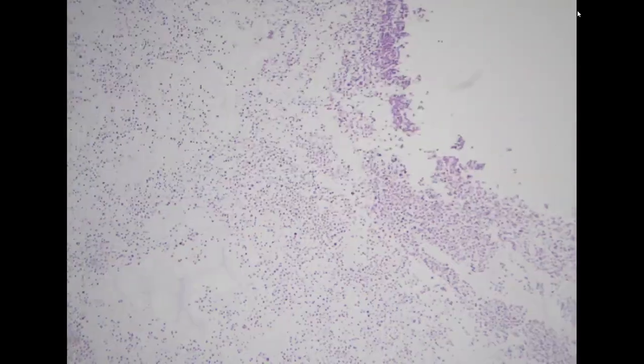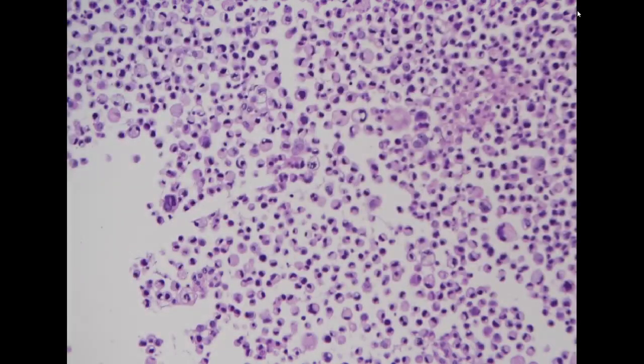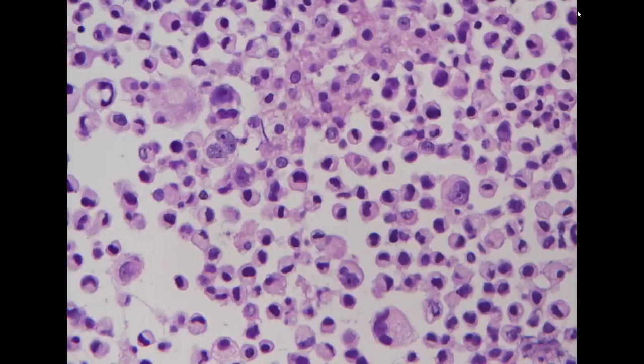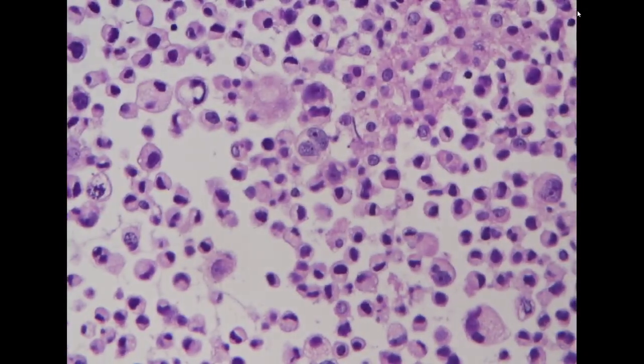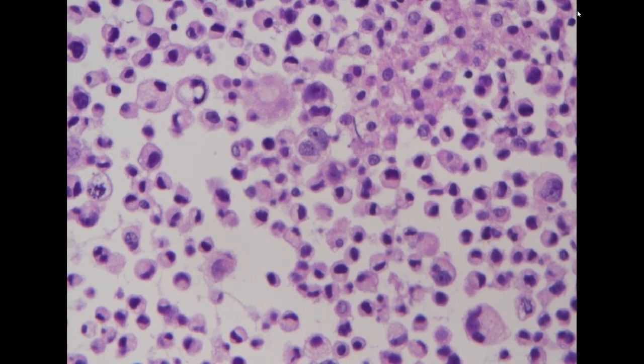So we go to the cell block to see if we can identify some more architectural pattern, but again, in the cell block, it all looks very similar. Just single cells with nuclear polymorphism, and that's it. So at this point, I think we will rely on immunohistochemistry. First of all, because she had a confirmed history of 2 different cancers.